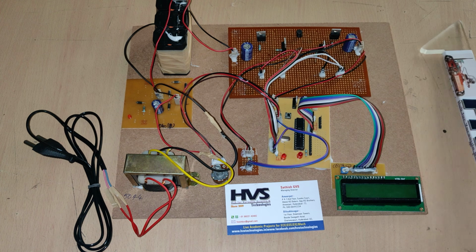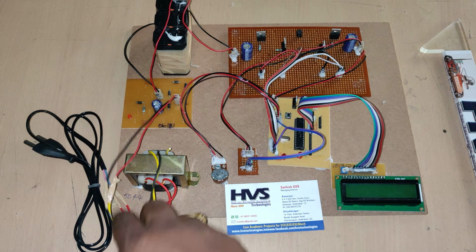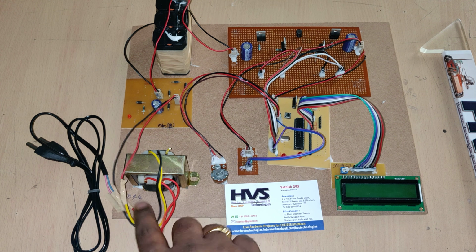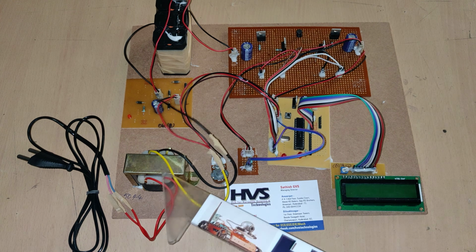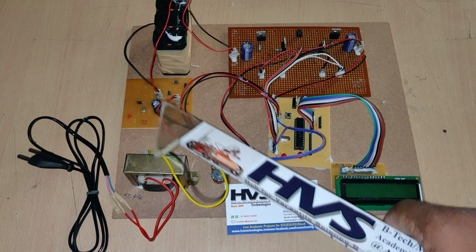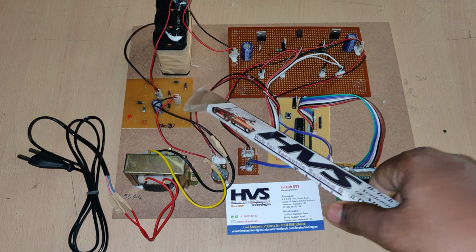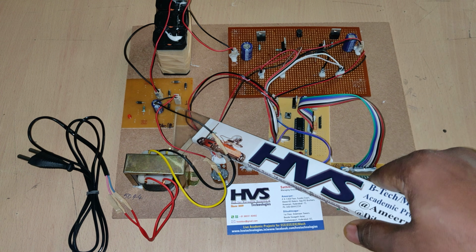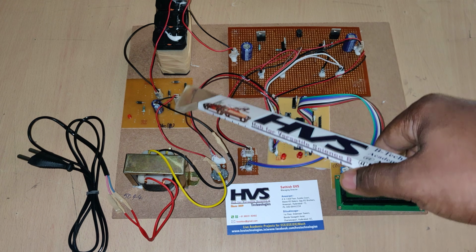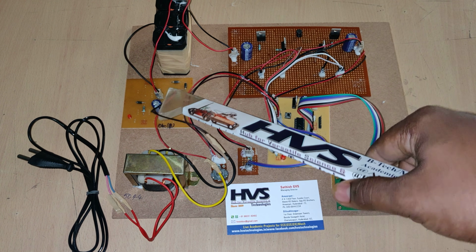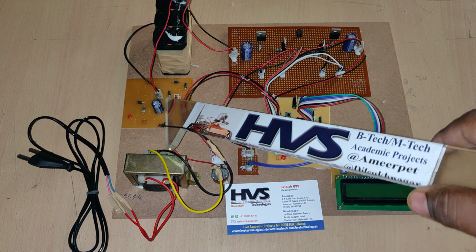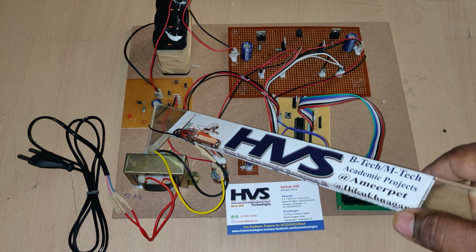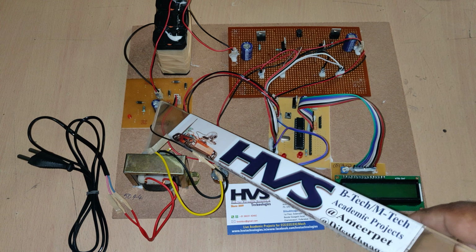Here we are going to charge a battery from the transformer, so we need to provide 230 volts AC input. This transformer will step down the 230 volts AC to 12 volts AC, and that is the input to this regulated power supply board. On this we have two stages. One is a rectifier, where four IN4007 diodes act as a bridge rectifier. After that we get pulsating DC. This is the smoothing capacitor, which removes the pulses so we get pure DC voltage.